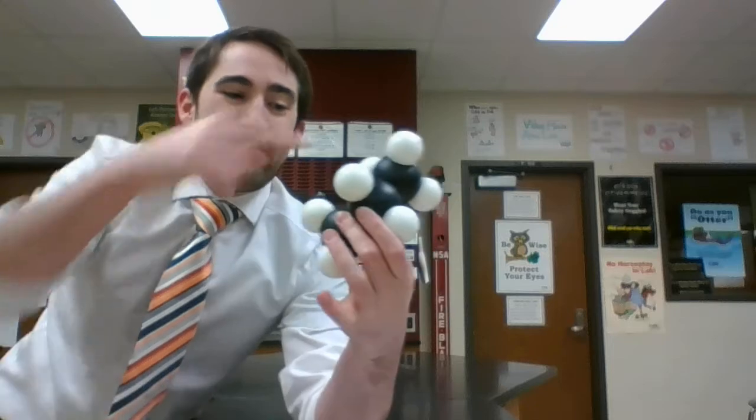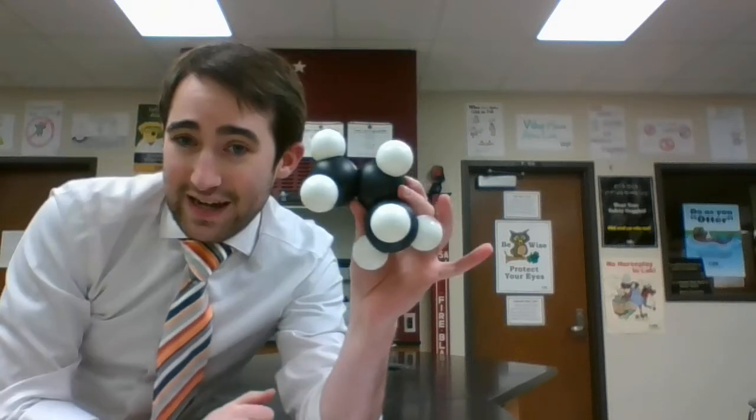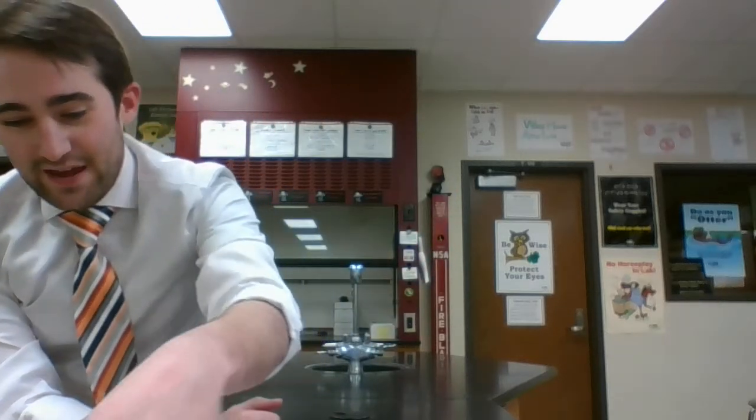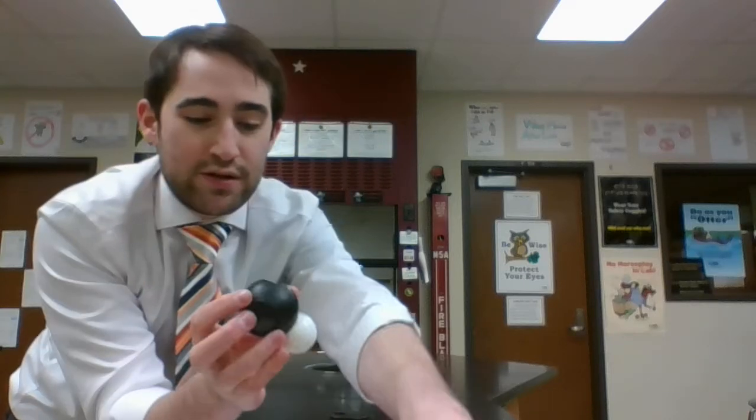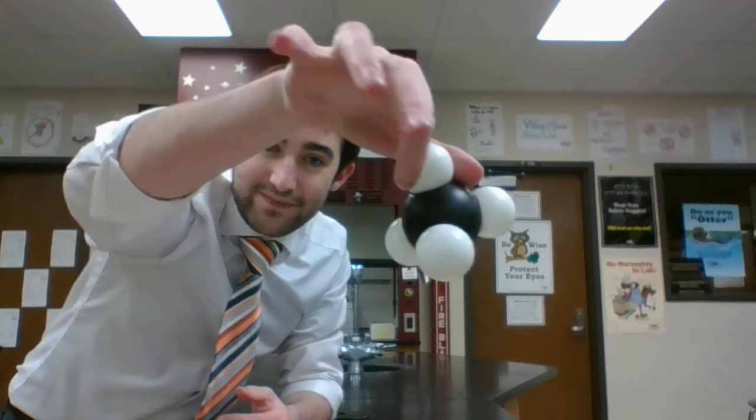So in total, we have 3 carbon atoms and 1, 2, 3, 4, 5, 6, 7, 8 hydrogen atoms. So this is propane. The other gas that's most common in a natural gas mixture is methane, and it is surprisingly simple. It is just 1 carbon atom with 1, 2, 3, 4 hydrogen atoms bonded to it. Okay, so this is methane.